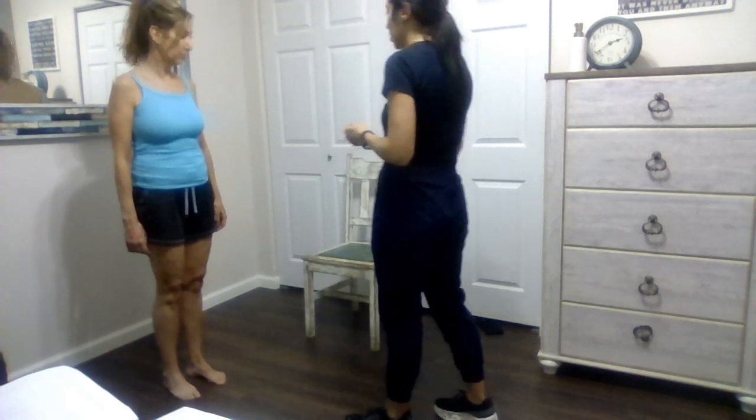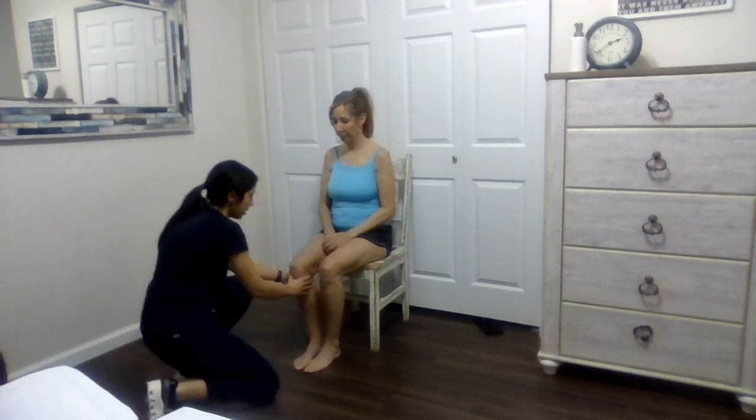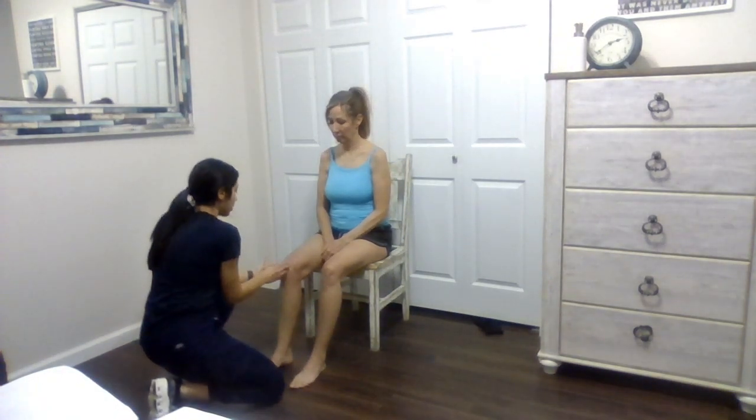From there, I'll go ahead and have you take a seat for me. I would be just assessing the way that the patient is able to sit and squat for range of motion. From here, we'll be assessing the knee. I would be assessing the patella as well as tracing the patella and the patellar tendon down to the tibial tuberosity.